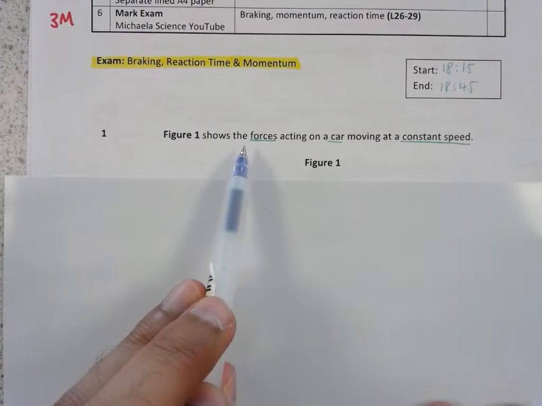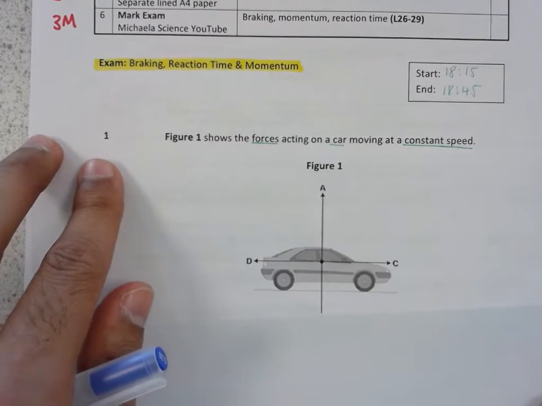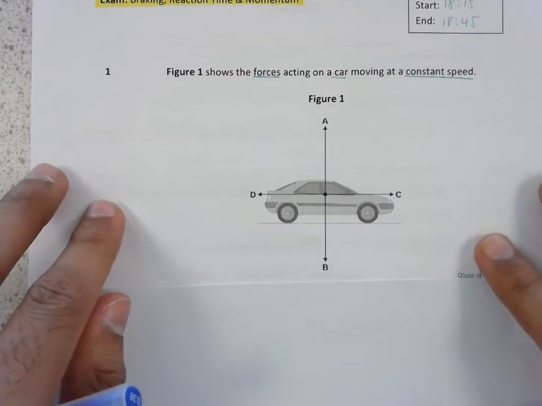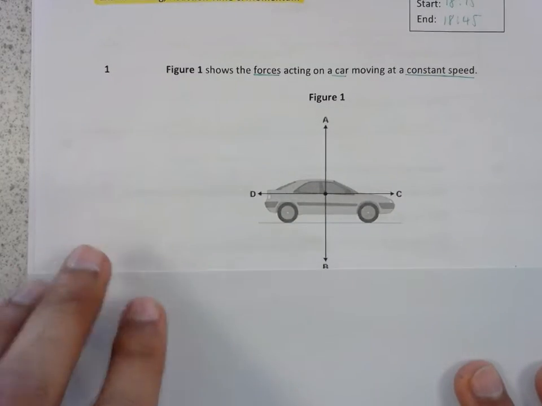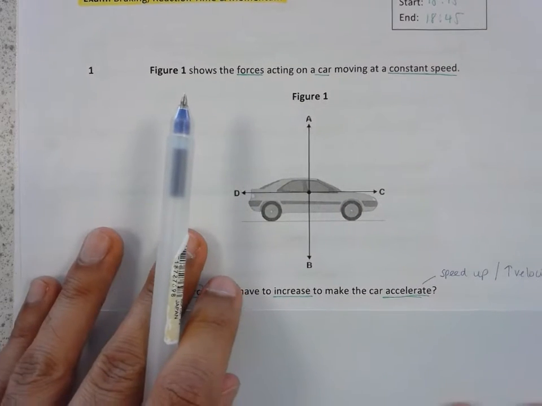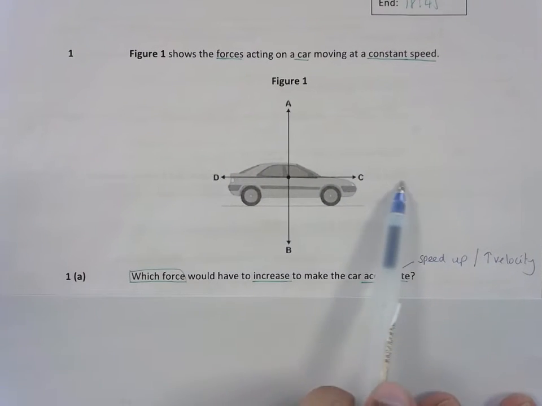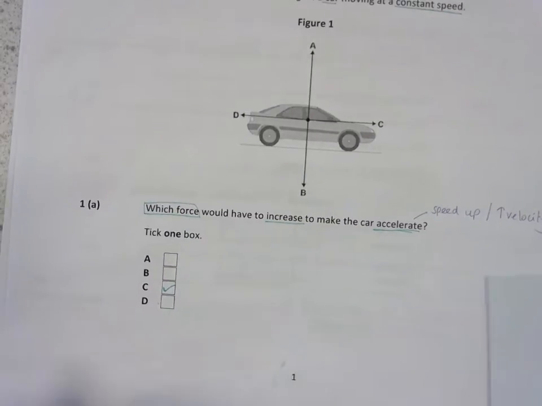1. Figure 1 shows the forces acting on a car moving at a constant speed. This is figure 1. Immediately I'm thinking the forces are balanced because the speed is constant. The question is asking which force would have to increase to make the car accelerate. In other words, speed up or increase in velocity. So to increase the velocity, the forward force must increase, so it must be C. And that is my answer. That gives you 1 mark.